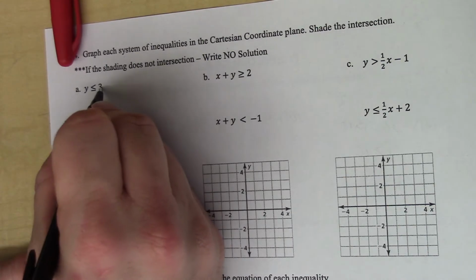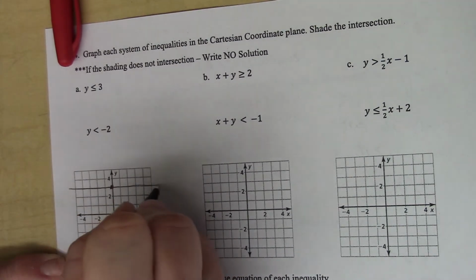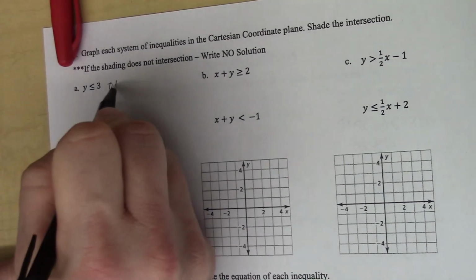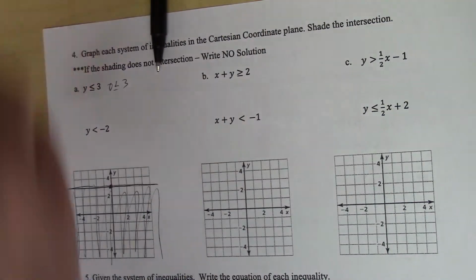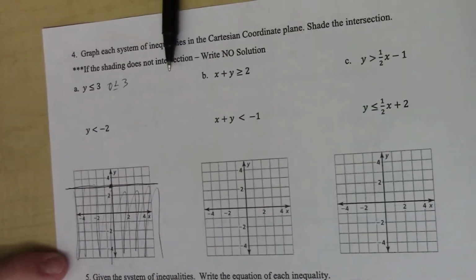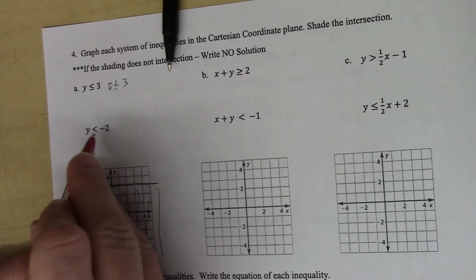All right, so y is 3 right here. We've done a few of these now. I can solid line it. 0 less than or equal to 3. Yup, so I shade towards 0. And this is a little bit of a weird problem, but you're going to see something like this on the quiz too. There's an overlap in what's generally just the equation.